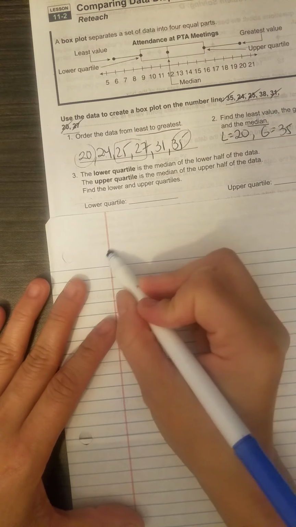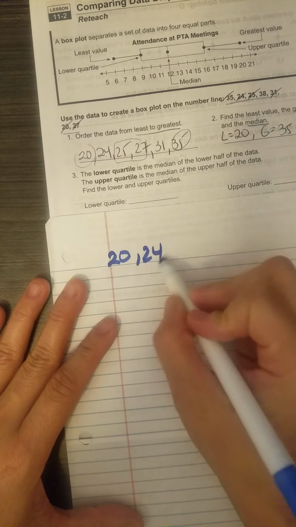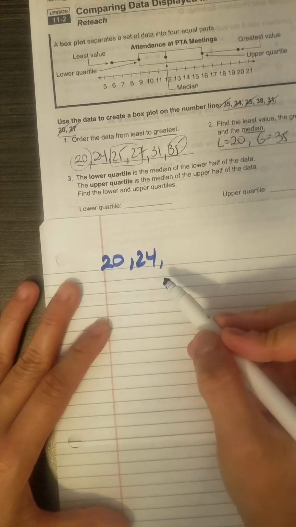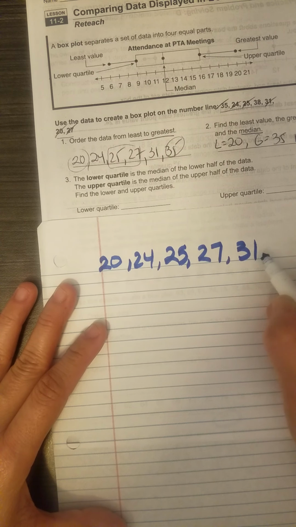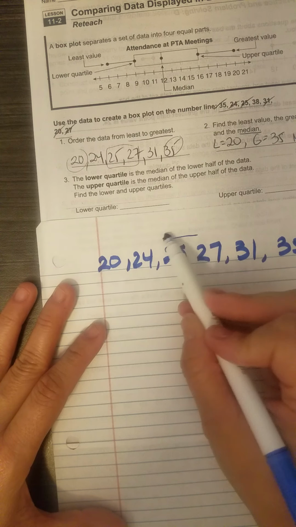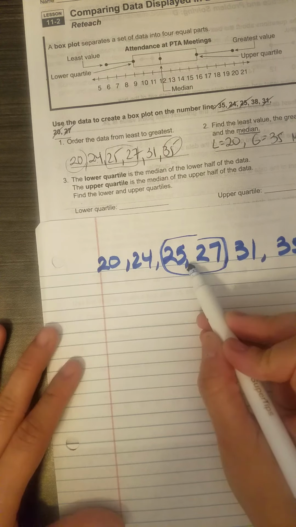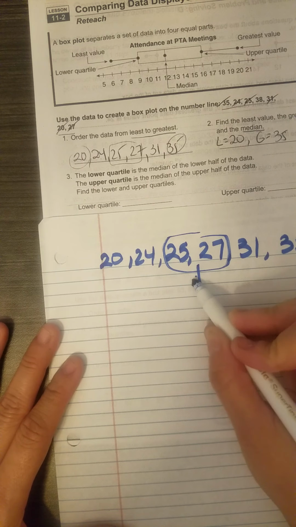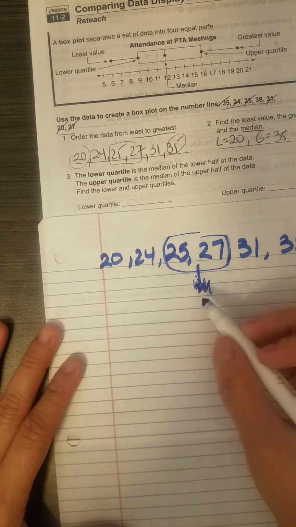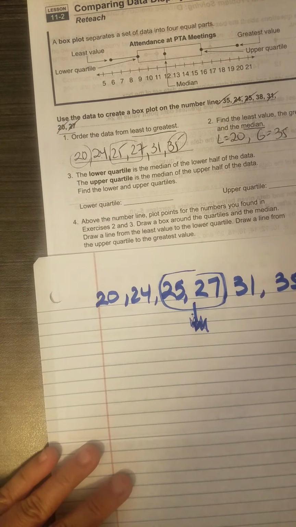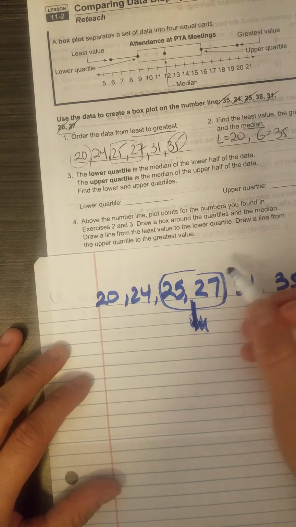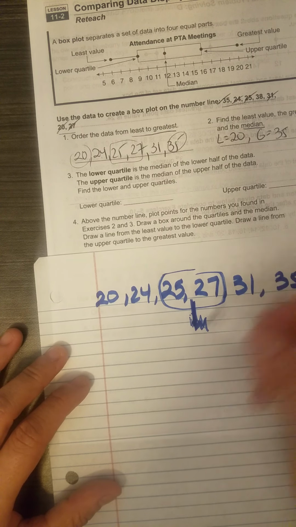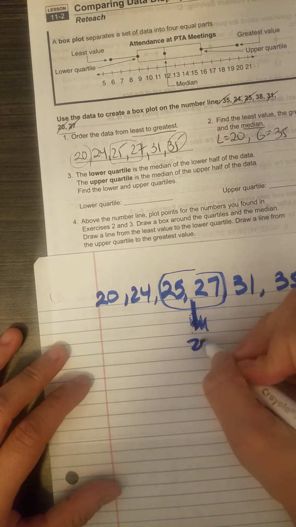I did this again in class, so I have 20, 24. I'm putting it in order. I'm just copying this down here. 25, 27, 31, 35. We know that this is the middle number. Okay, so this is the median, which we decided was 25. What did I say? I'm sorry, 26. Okay, so the median is 26.